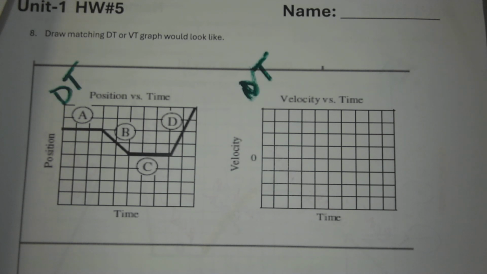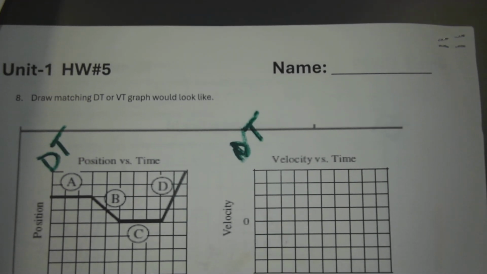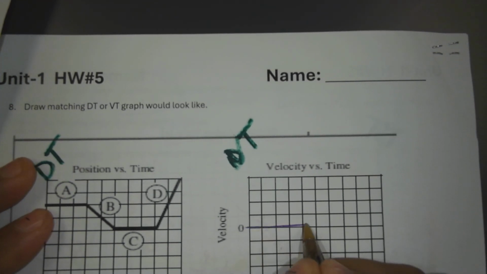What they did do, I like this. They gave you the 0, and that is going to be your x-axis. On VT graphs, the majority of the time we can have above and below. We really don't have below on a DT graph, but on VTs we do. So I'm going to put a little line right here.